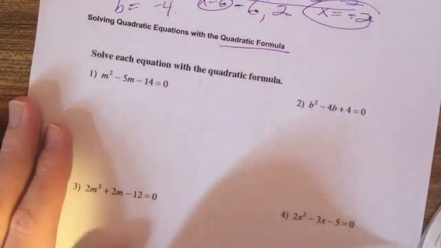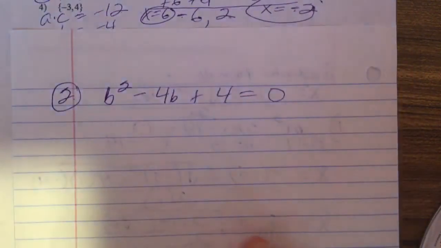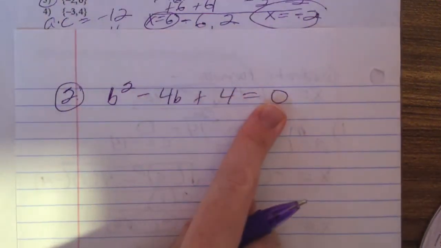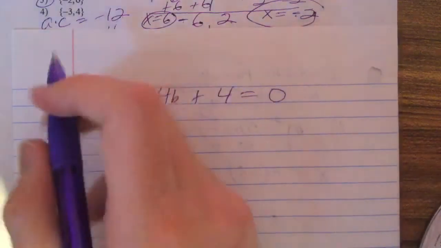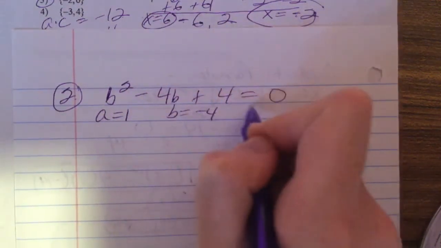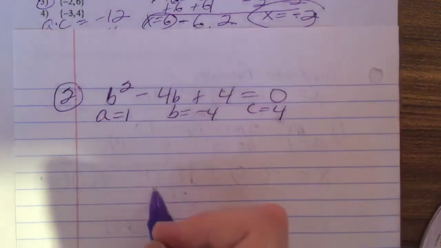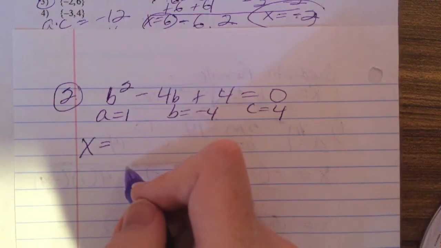The second question, again, we're using the quadratic formula. Even though it can be solved using factoring, we're asked to use the specific method. We have b squared minus 4b plus 4 equals 0. The equation equals 0, and it's in standard form, so we don't have to readjust any terms. We could go ahead, identify the a value to be 1, the b value to be negative 4, and the c value to be 4. And then go ahead and make your substitutions into the formula.